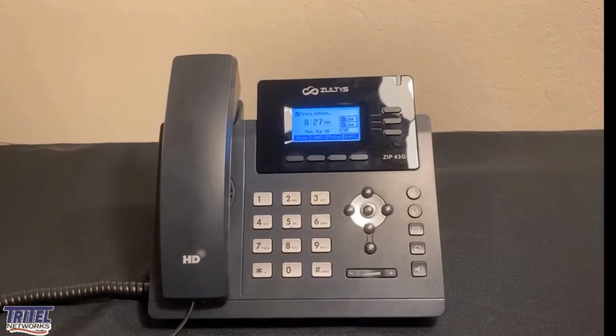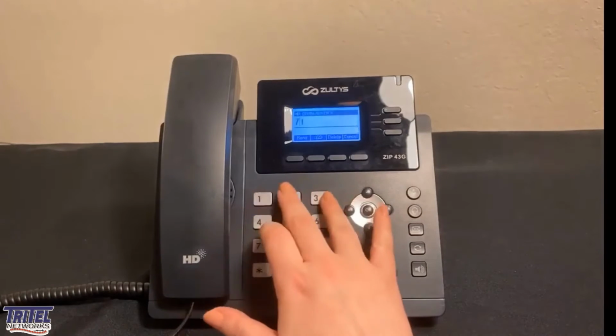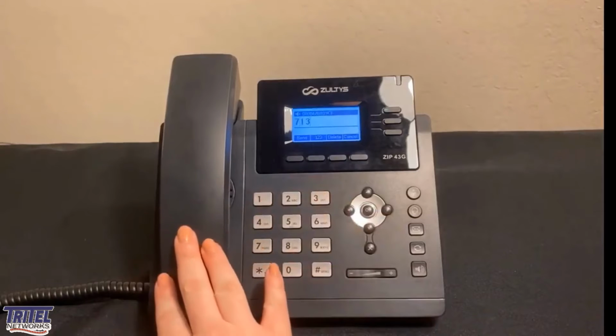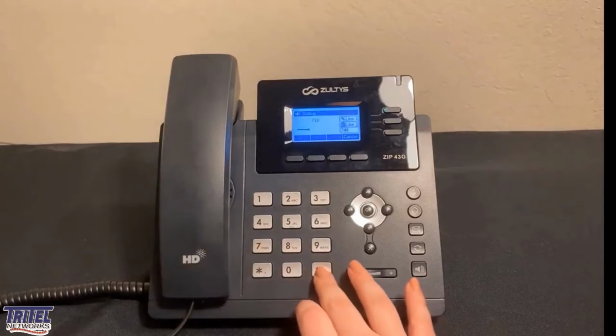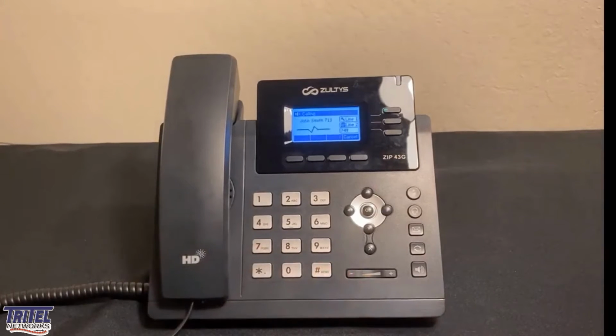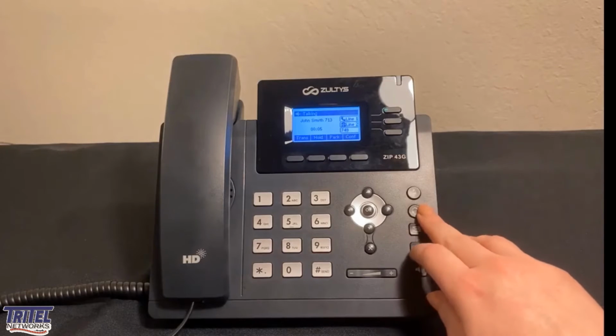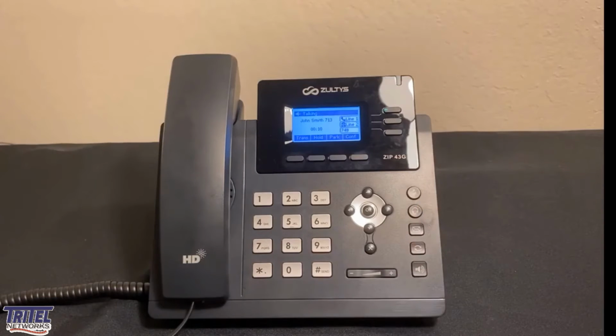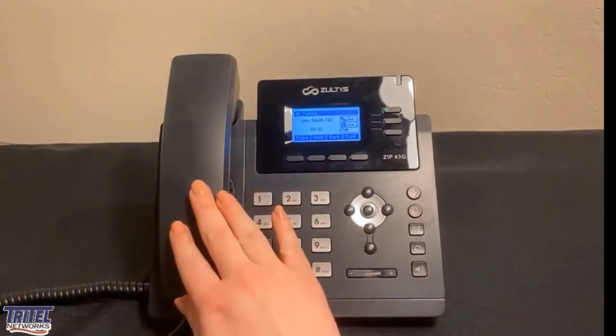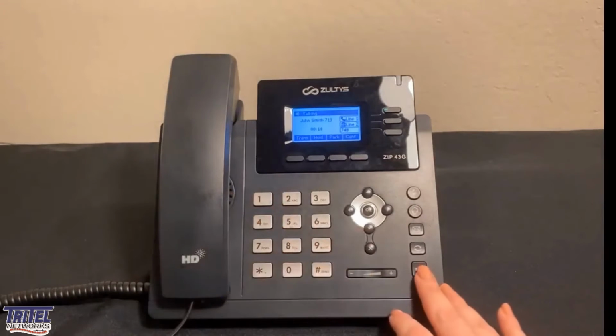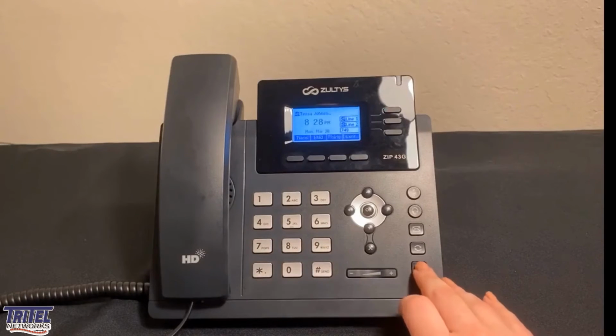To make an outbound call, dial the number, then pick up the receiver. Or you can click the send key. This way, the call will immediately ring on speaker. Clicking on the speaker key will have the same effect. And again, if you have a headset, click on the headset button to hear the call's audio right in your headset. To end the call, either hang up the receiver, or if you're using the speaker, you can just tap the speaker button again.